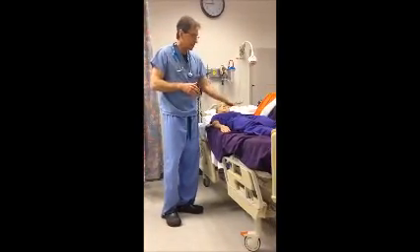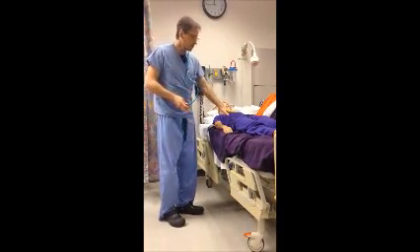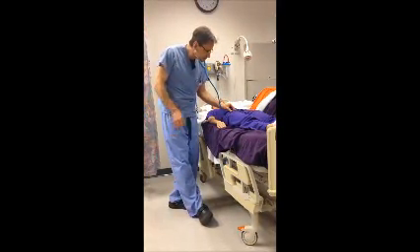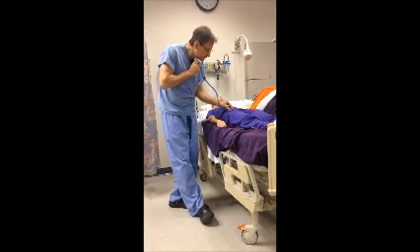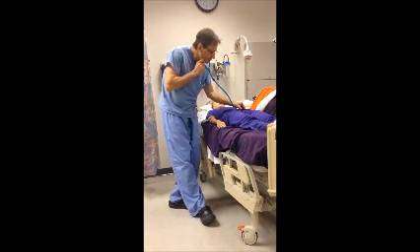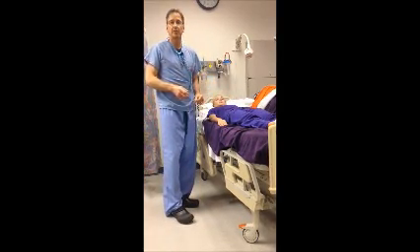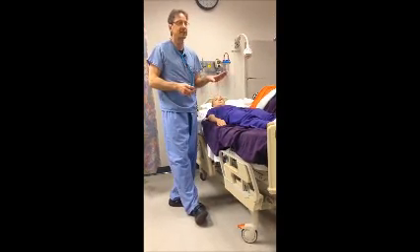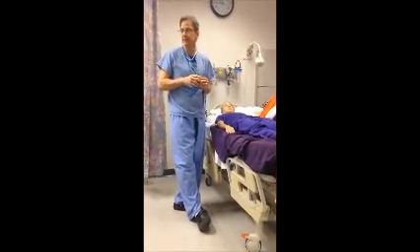The next thing we want to do after actually visualizing the abdomen, inspecting the abdomen, start in the right lower quadrant. We're going to auscultate. Obviously, we would not do this over clothes. Right lower, right upper, and left lower. Okay. She has bowel sounds present in all four quadrants. If there was an absence of bowel sounds, I would listen for a full 5 minutes before I could say that there were no bowel sounds.